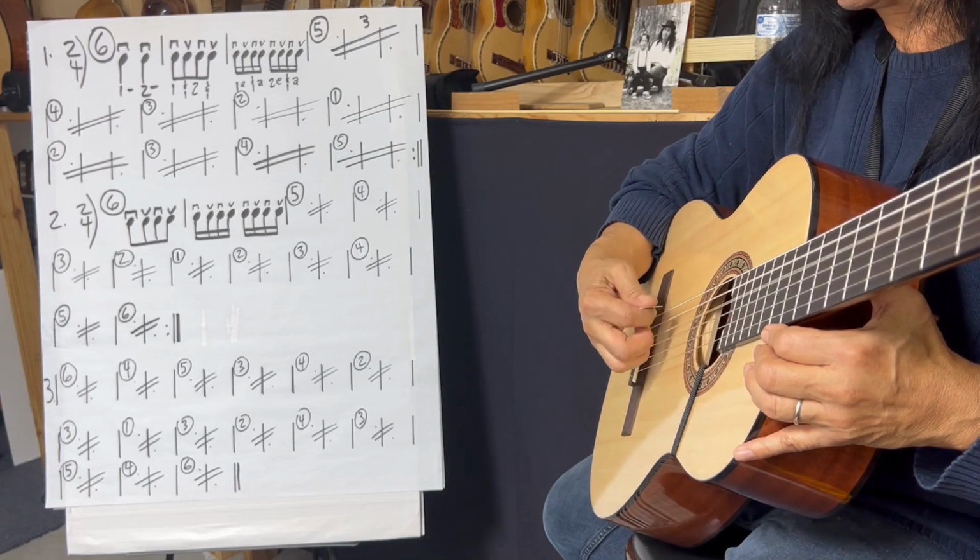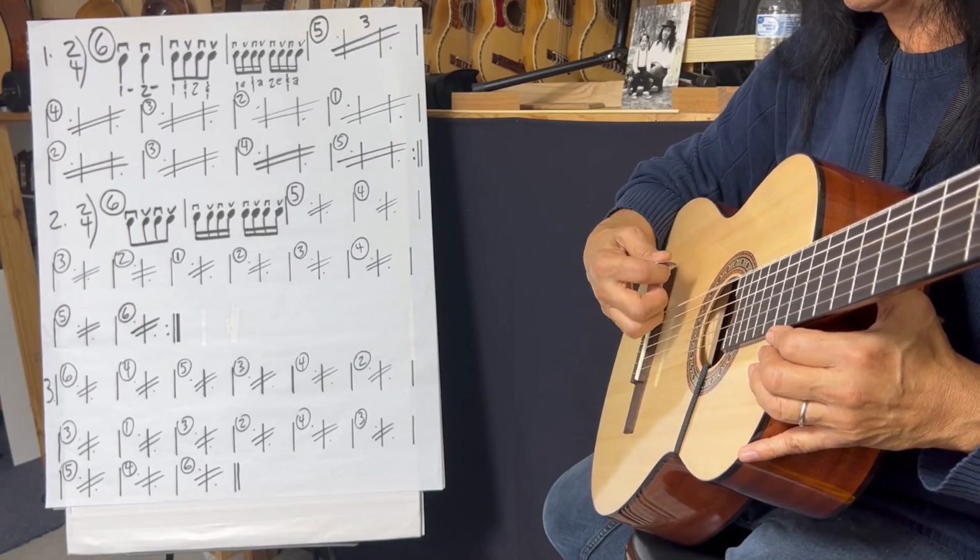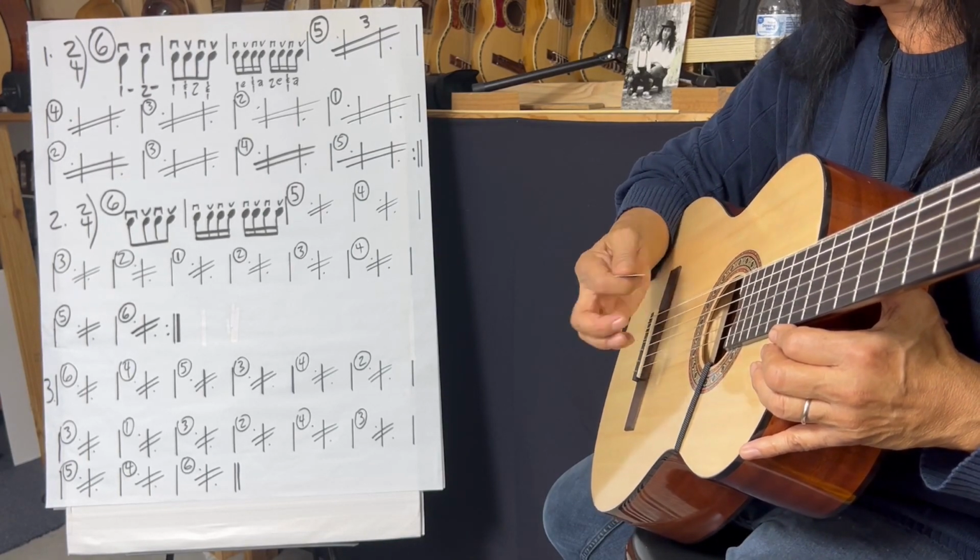We're going to end on 6. 1 and 2 and 1 and a 2 and up.